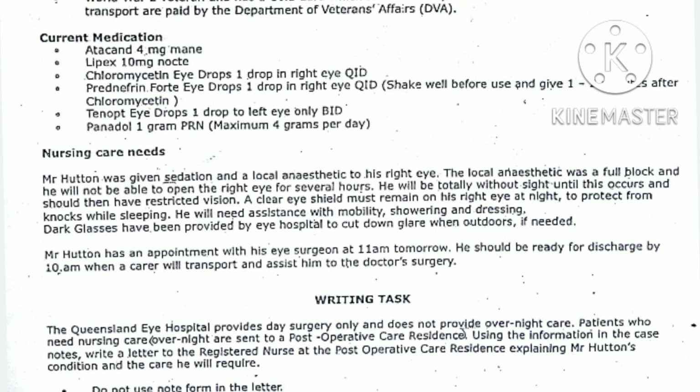Next we can write, Mr. Hutton's current medications are Lipex 10 mg, 1 drop in his right eye 4 times daily, along with eye drops, 1 drop to the left eye twice daily. Panadol 1 gram can be administered as needed with a maximum dose of 4 grams per day. Otherwise, you can mention, please ensure the maximum dose should reach only 4 grams per day.